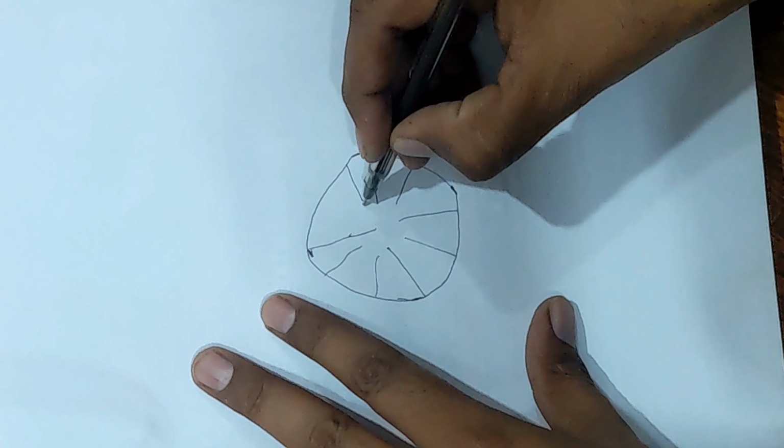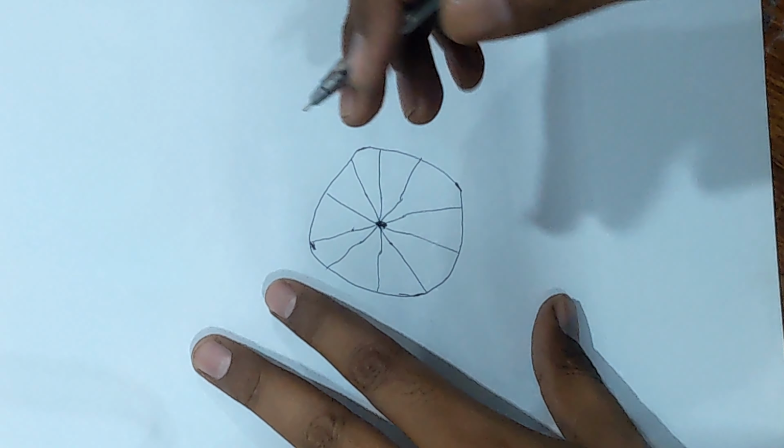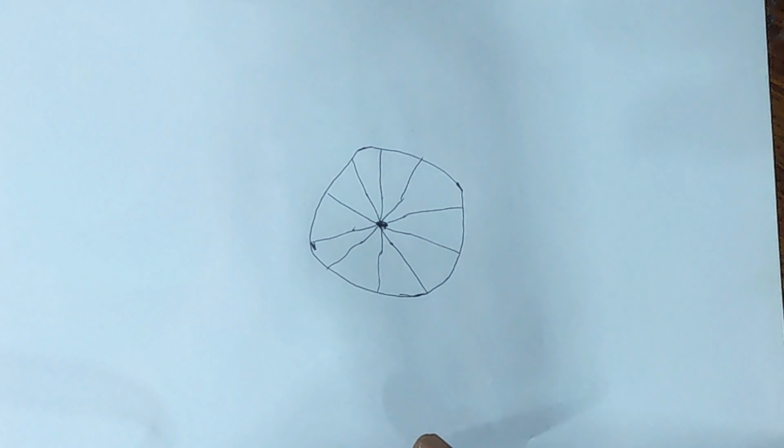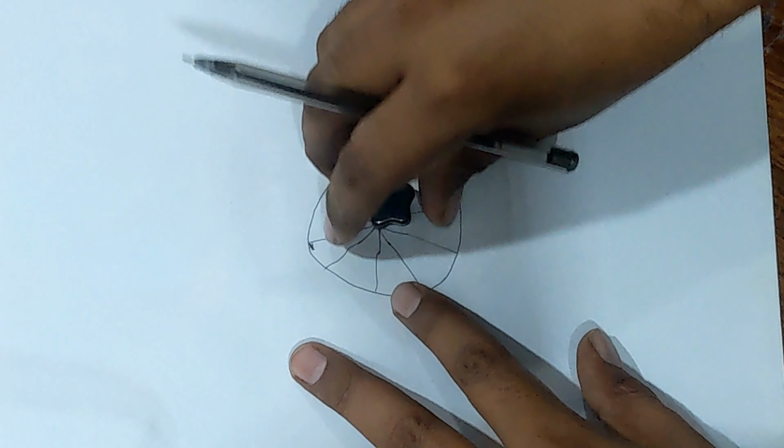This is the center. These lines represent magnetic field. These lines are imaginary lines. They are not real. We consider that around this magnet there is a magnetic field.